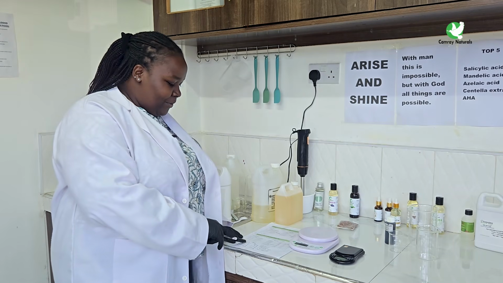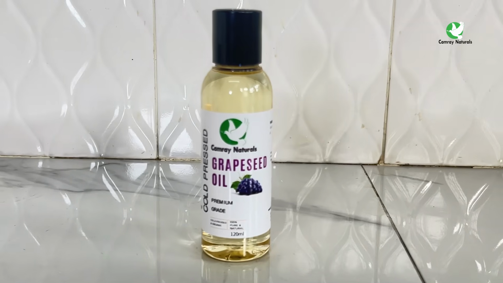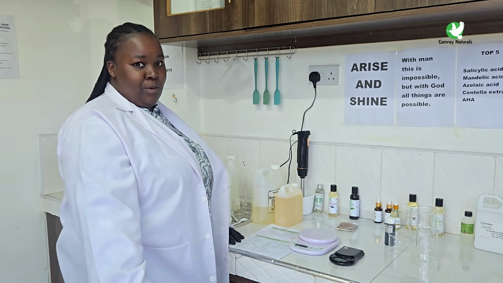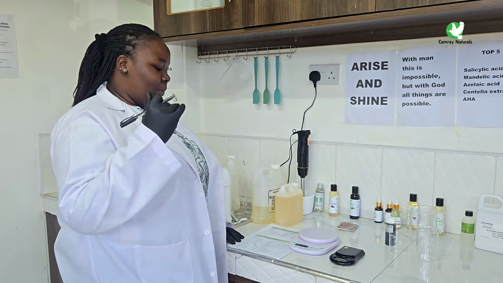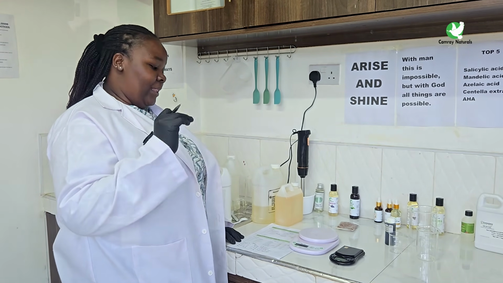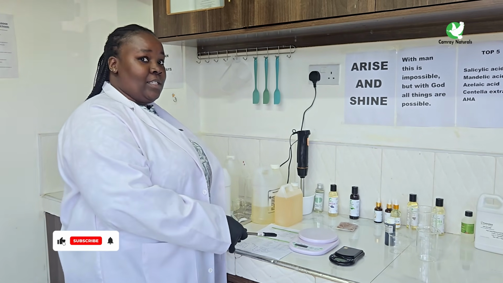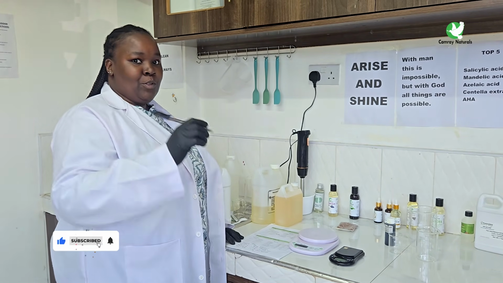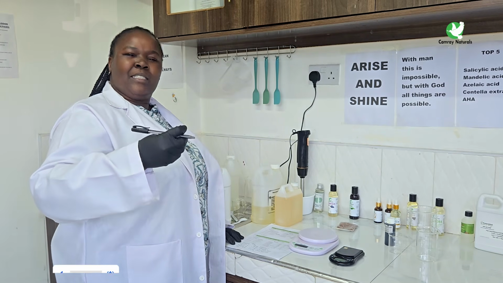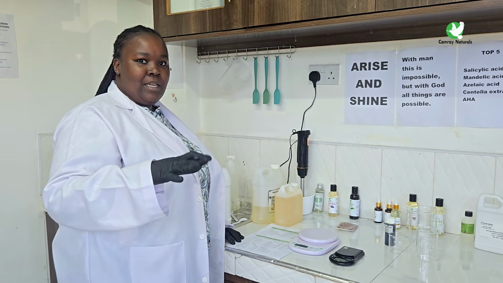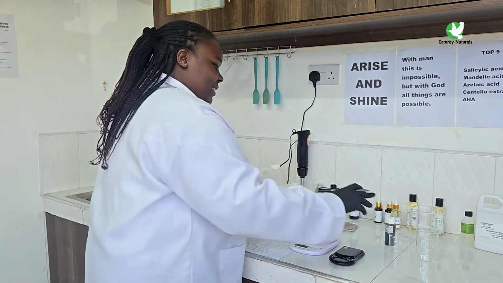With the worksheet, our first product is grapeseed, 60 grams. Before you do anything, you have to tare your weighing scale. Tare means to make sure that it is at 0 grams. And then you have to confirm that it is on grams. This weighing scale can take grams and ounces. We usually measure in grams because of the small percentages. When it comes to ounces, people get confused. So keep it on grams. That's very important.